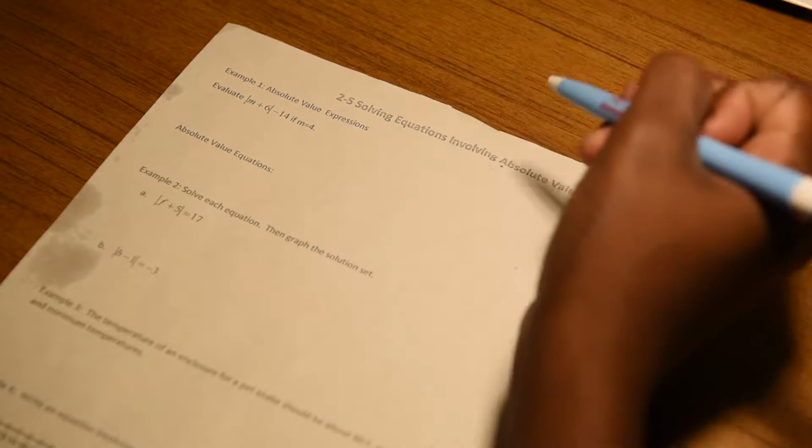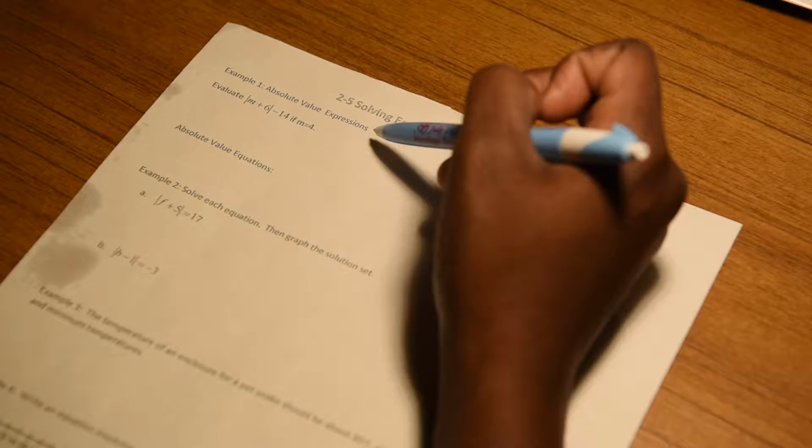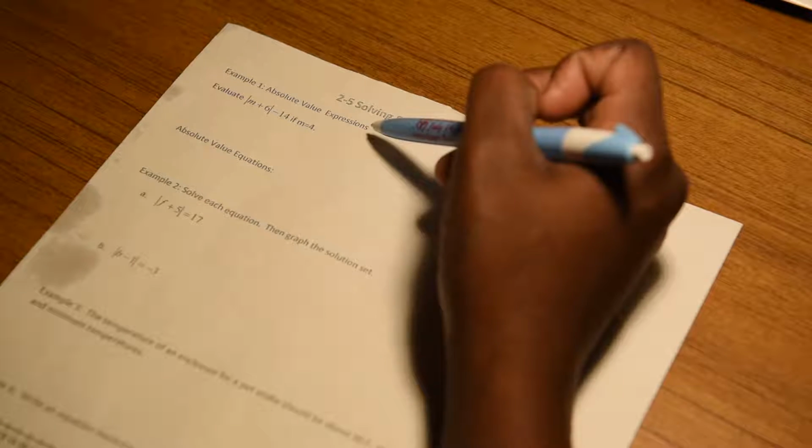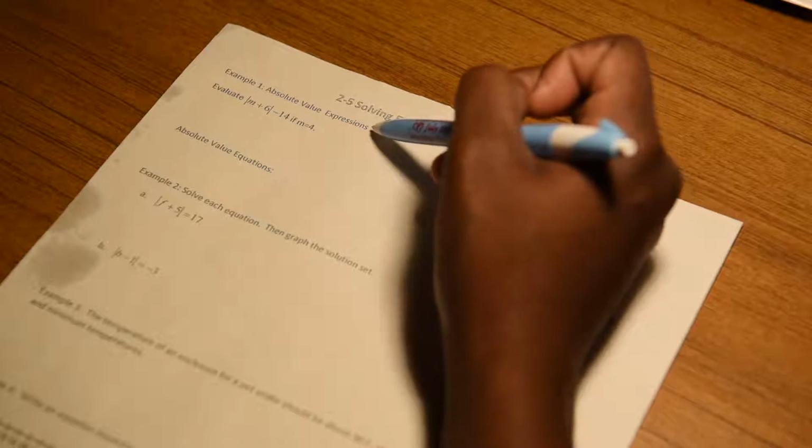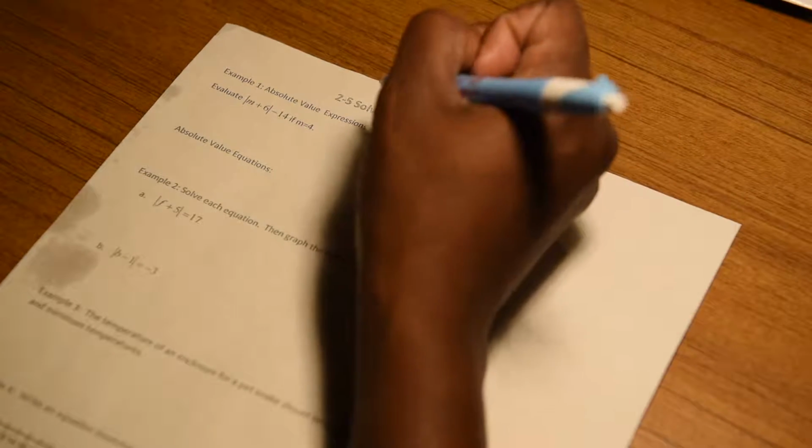So an absolute value expression. We talked about absolute values about 2 weeks ago, just solving regular absolute value problems where we talked about the distance, and if it was an absolute value of -5, the answer would be 5, where it's always positive. So now we're looking at expressions and equations.